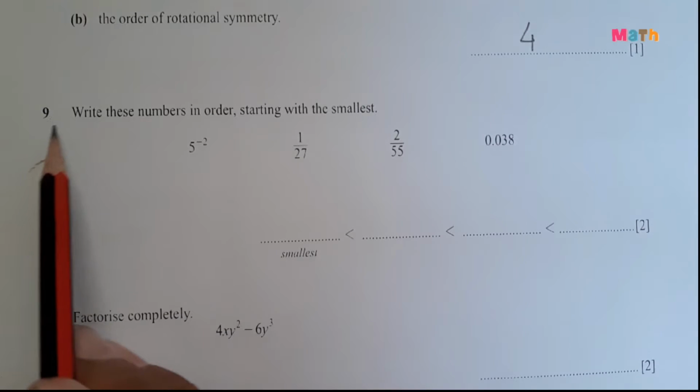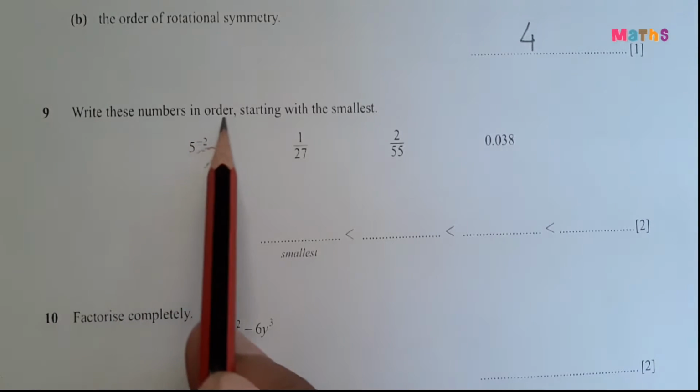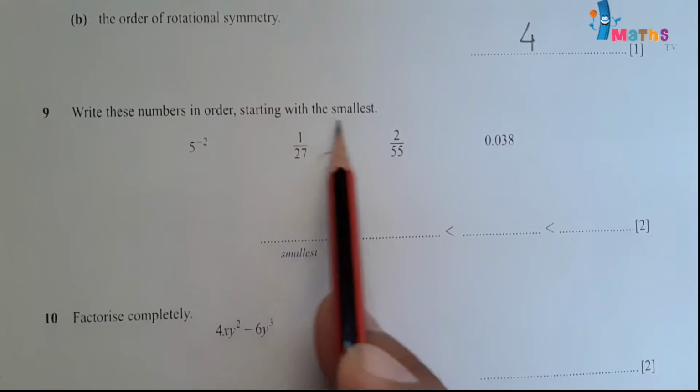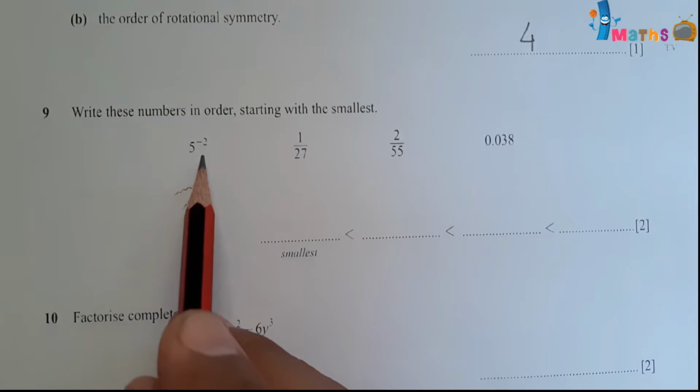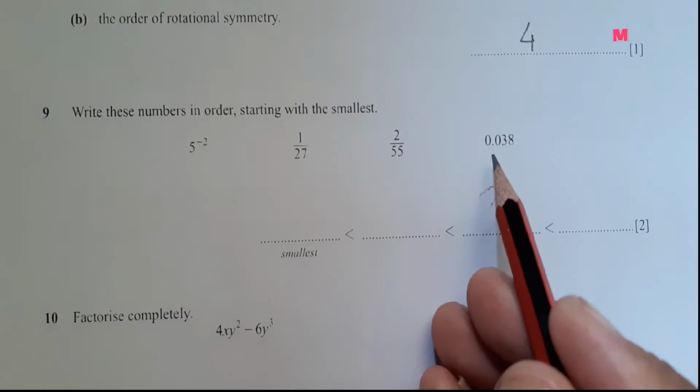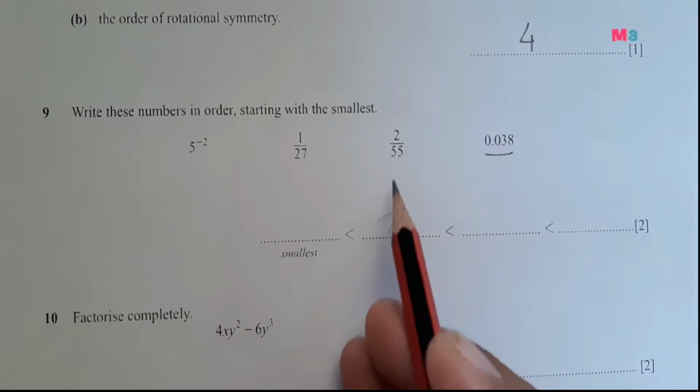Question number 9. Write these numbers in order starting with the smallest. So we will convert into decimal and compare. This is already in decimal.